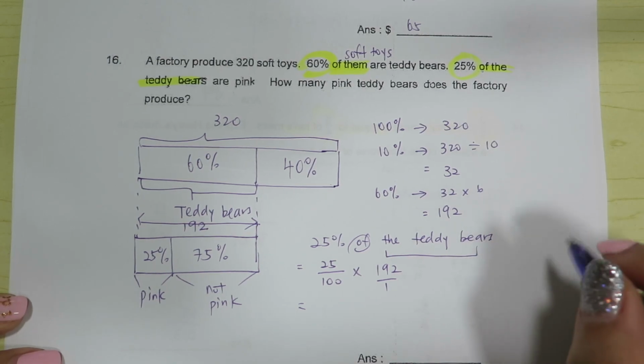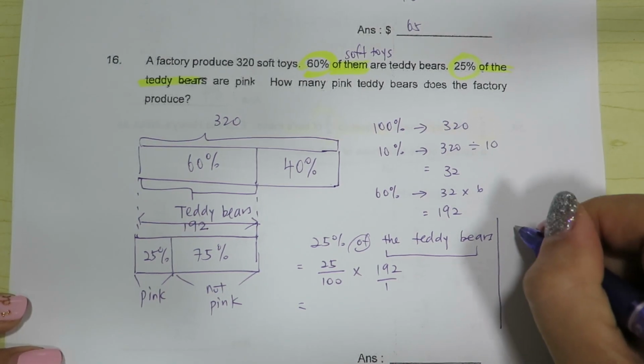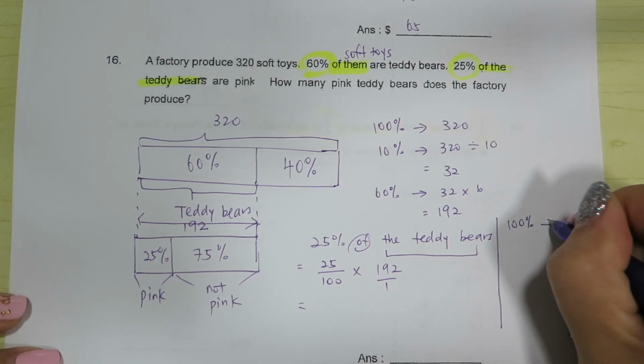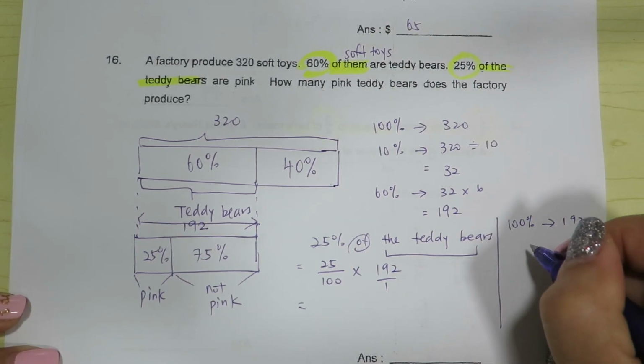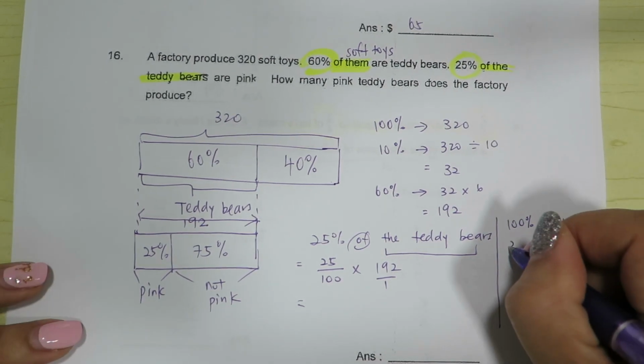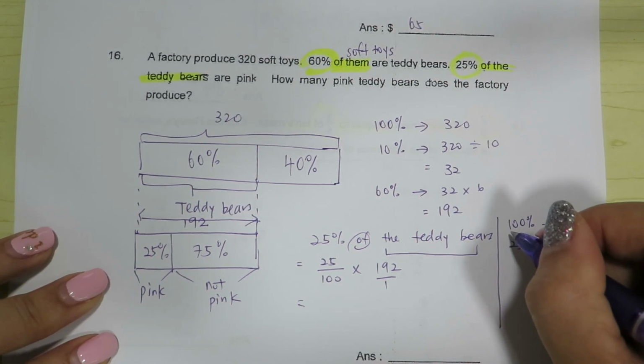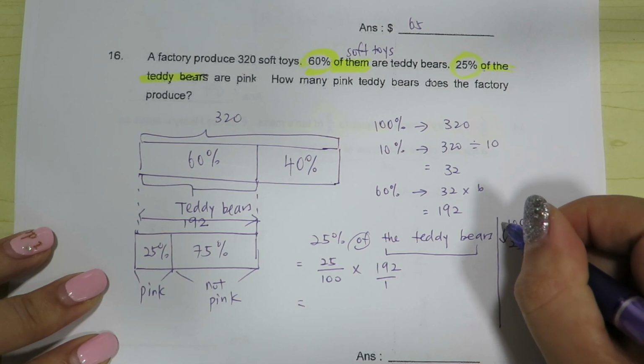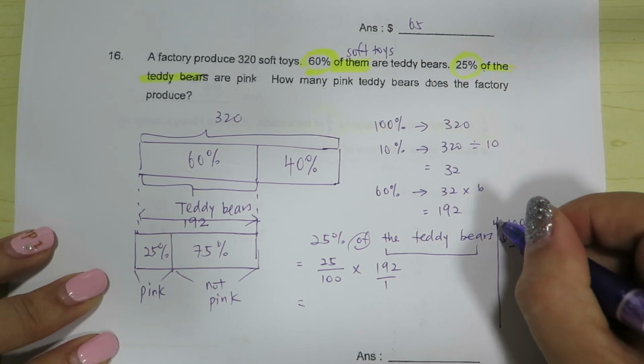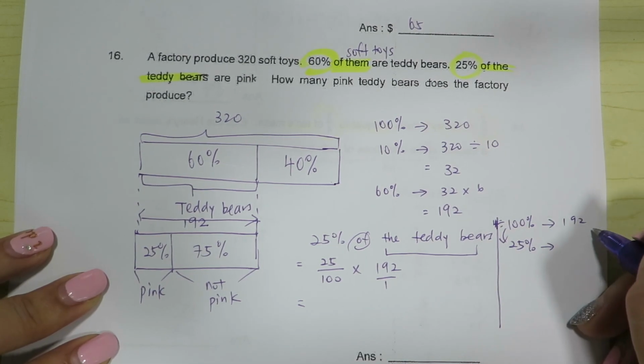Or you can say that 100% of the teddy bears is 192. Then you want to find 25%, which is pink. Now from 100, how do I get 25? I divide by 4. So what I do to the left, I can do to the right as well.